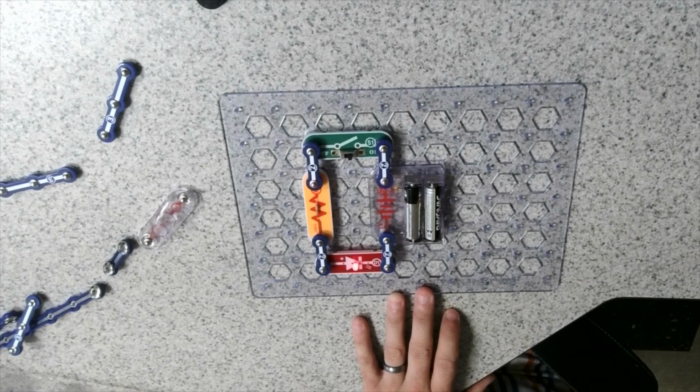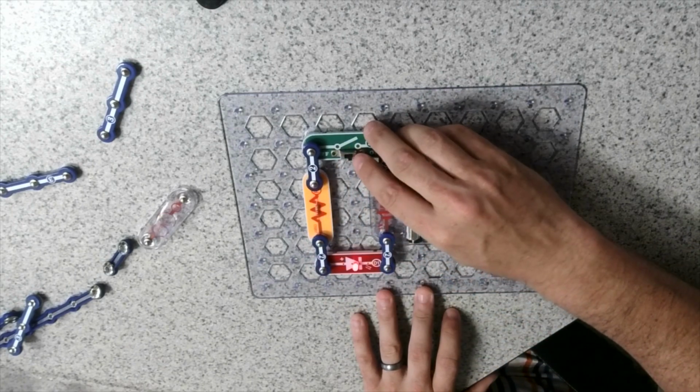The next one that we're going to jump to is going to be Project 47. So jump on Project 47 in your book or on your partner's PDF, and let's take this one apart. Let's turn this switch off.